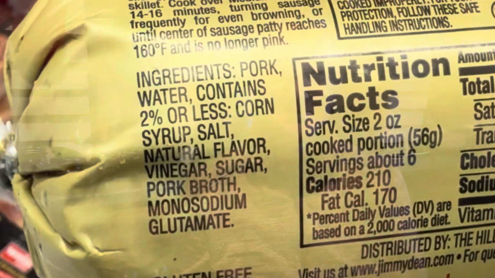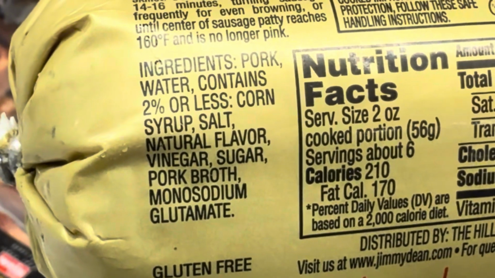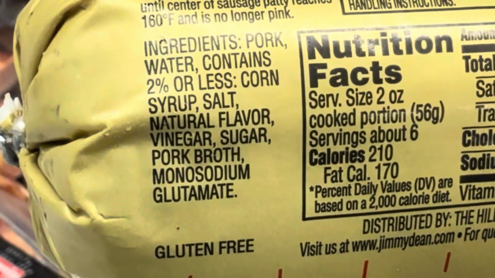Now let's check the ingredients for sugars and starches. I found 2. Corn syrup and sugar.